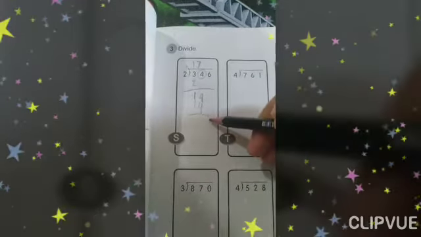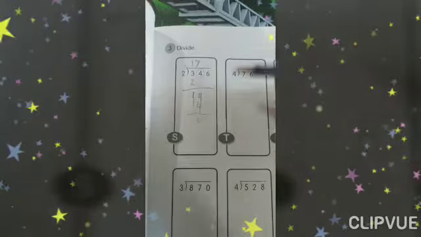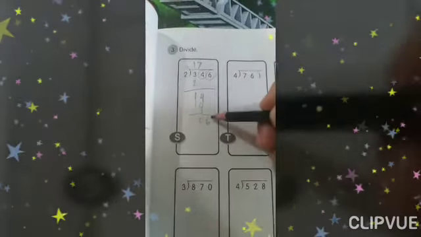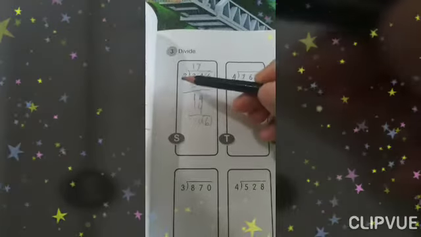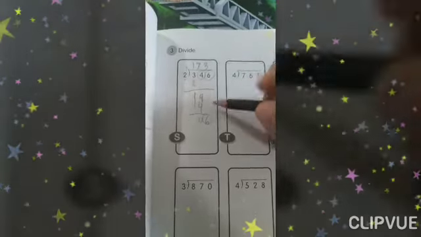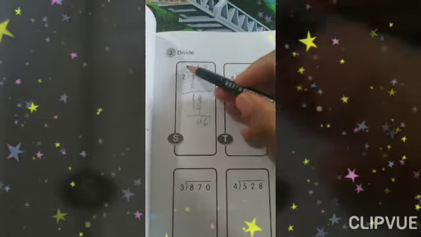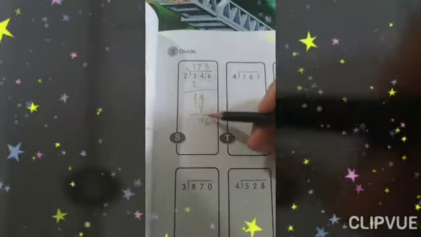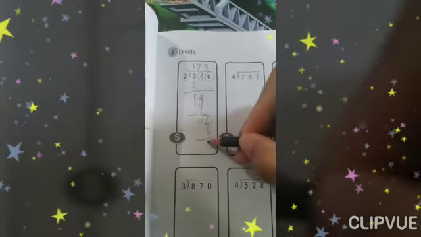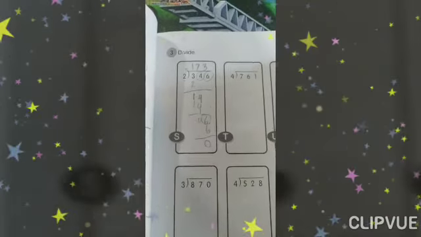And then 14 minus 14 equals 0. We write 6 here. 6 divide 2 equals 3. Okay, 2 times 3 equals 6. And then 6 minus 6 equals 0.